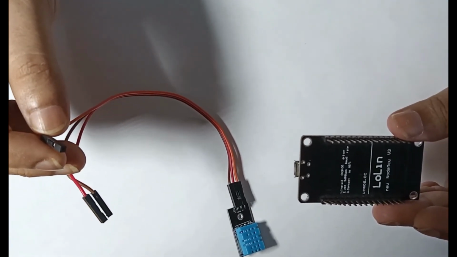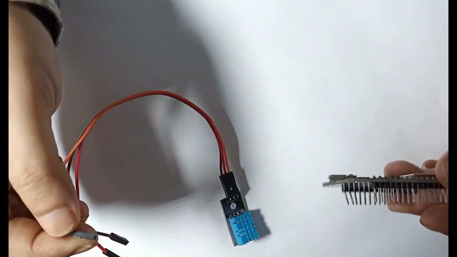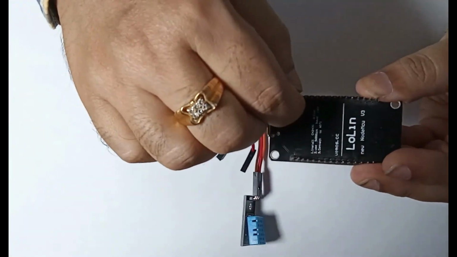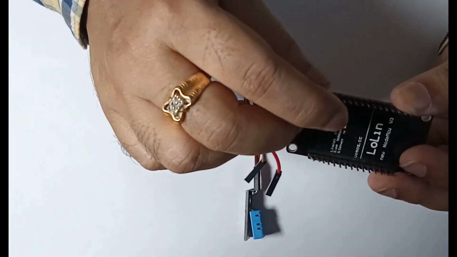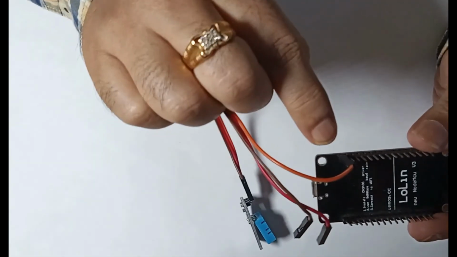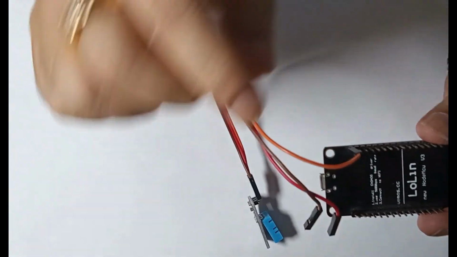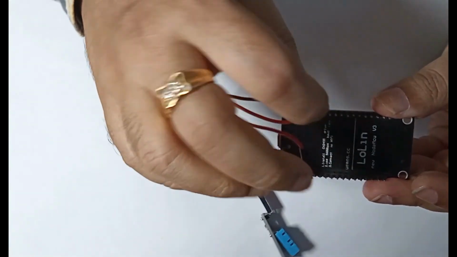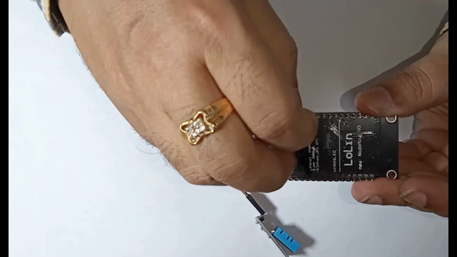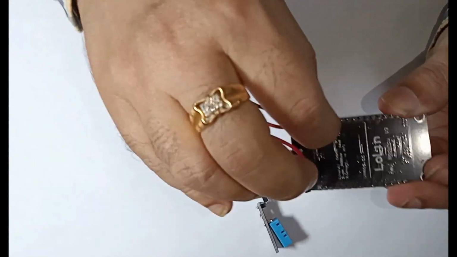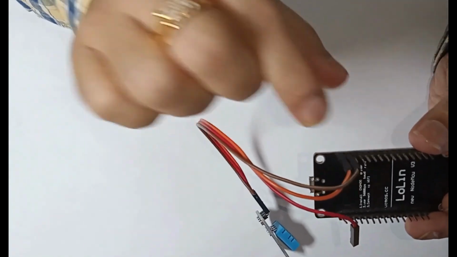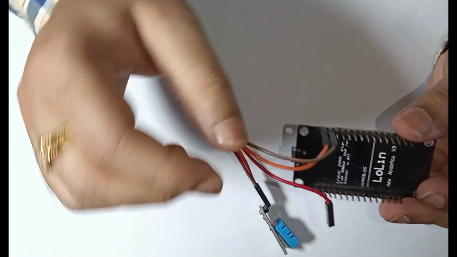So I'll connect this jumper wire to 3 volt of this NodeMCU board. Then I'll connect the ground pin to this ground pin of the NodeMCU board.